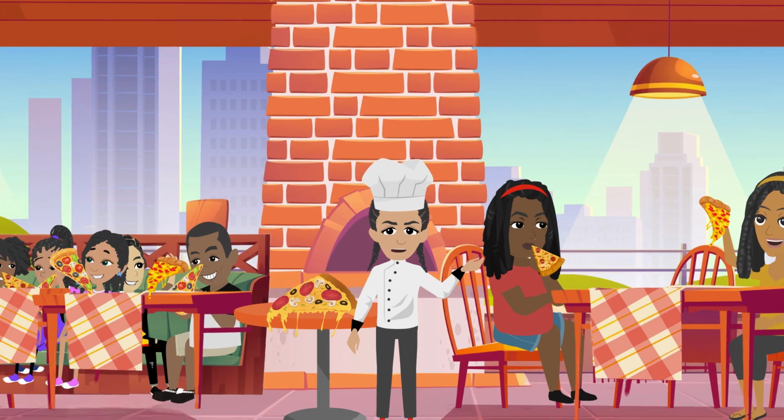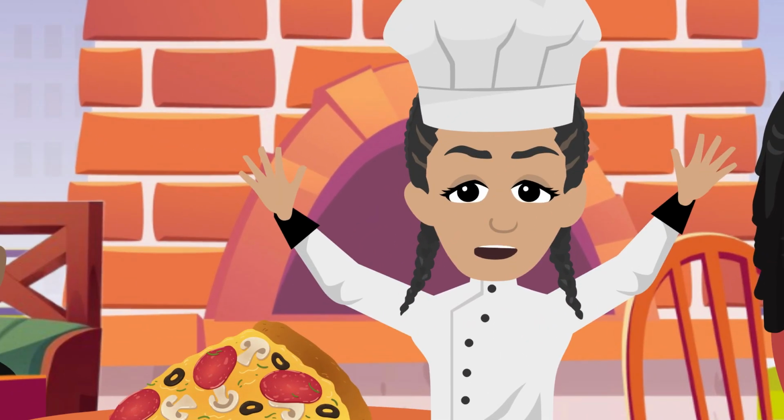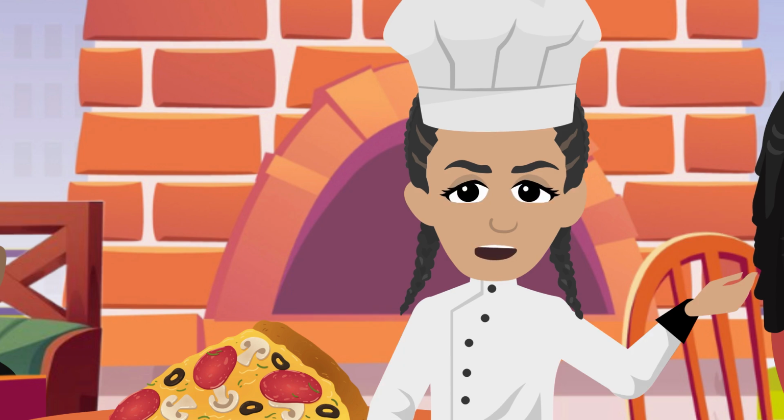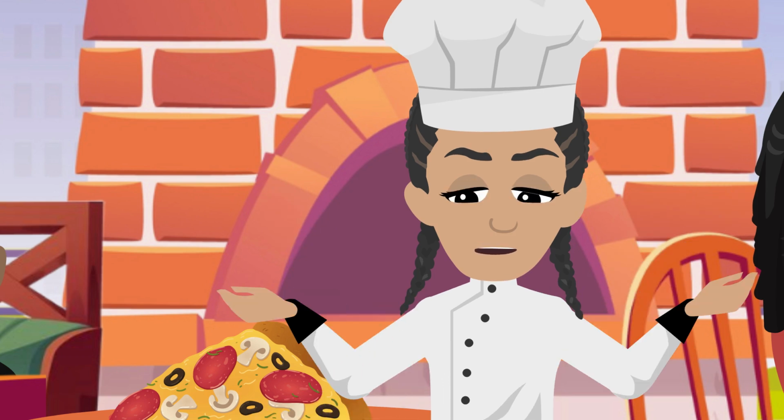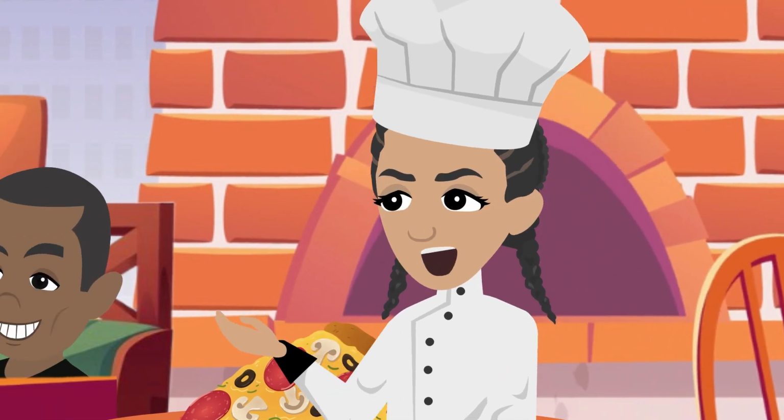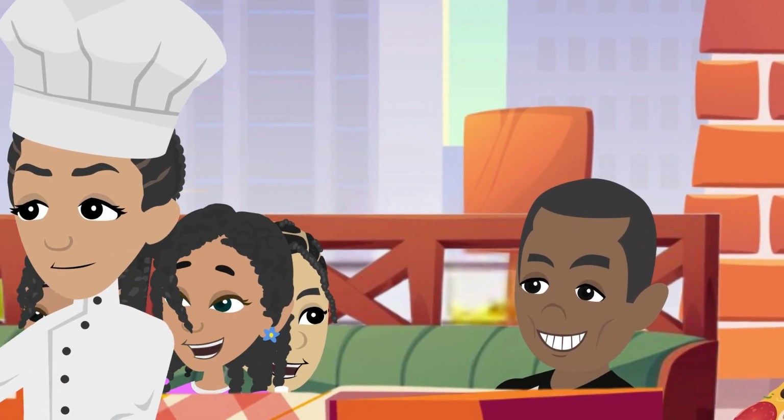Yum. Everyone gets an equal share. And now we know that fractions are a way to show equal parts of a whole, just like sharing a pizza. Let's review.